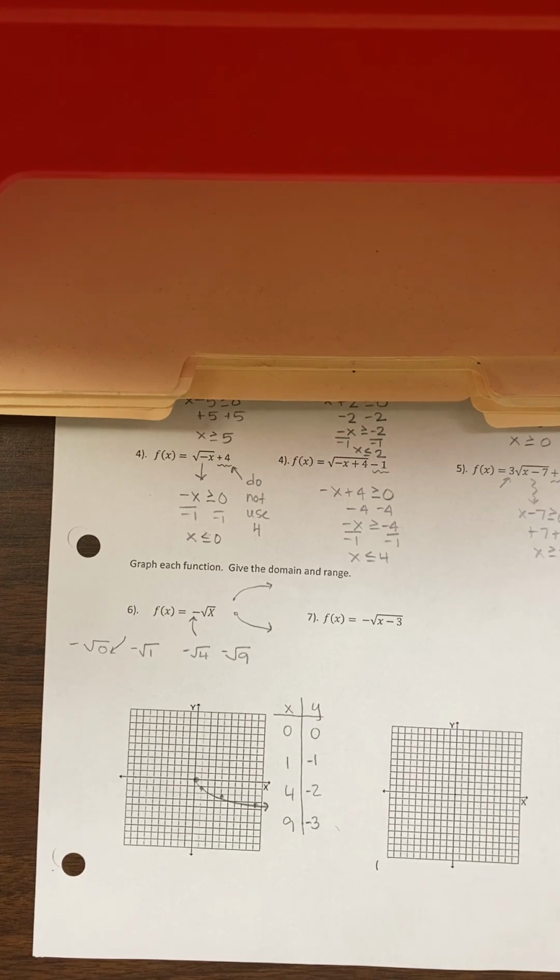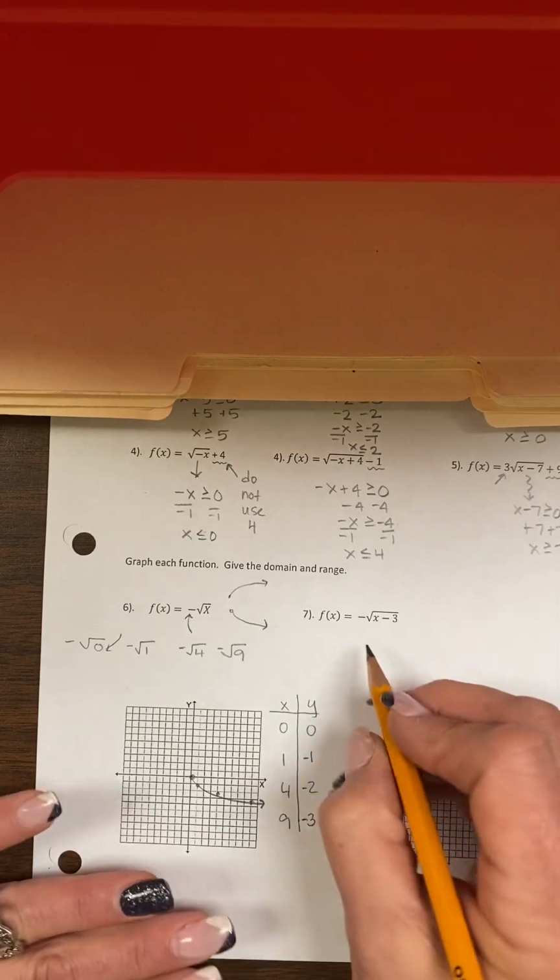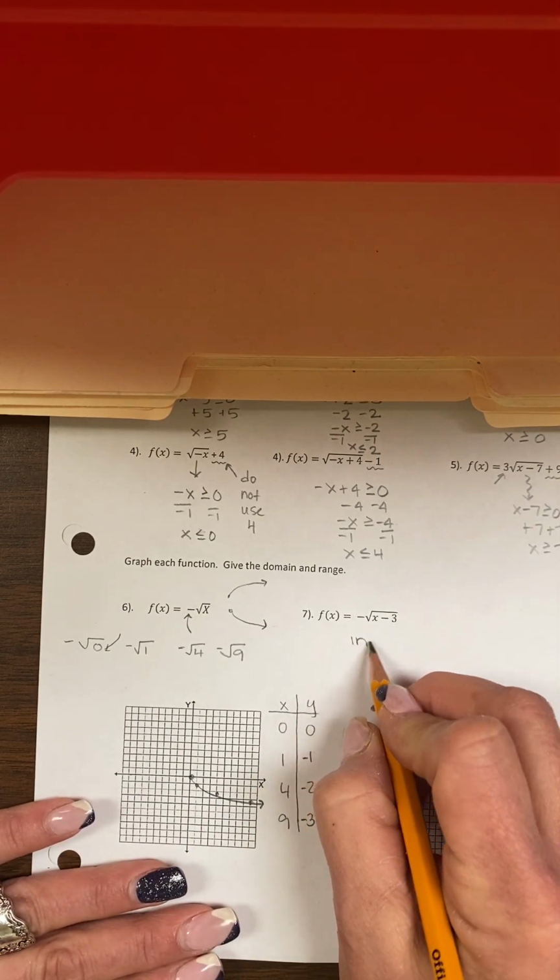Okay, now, a shortcut that I'm going to have you guys do today is we're actually going to use the domain and the range to graph without using a chart. So I'm going to call this the initial point.